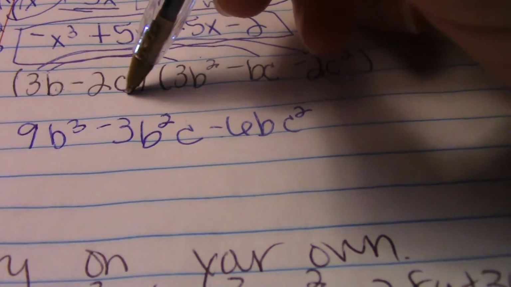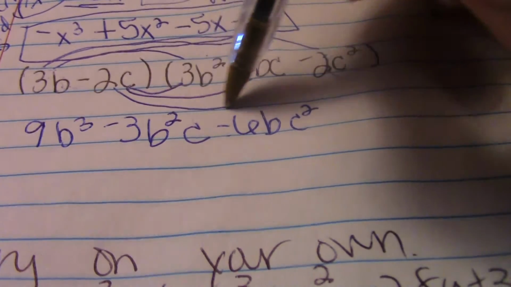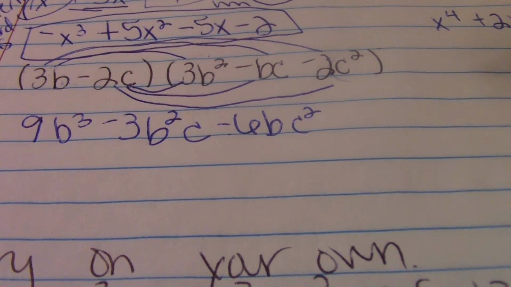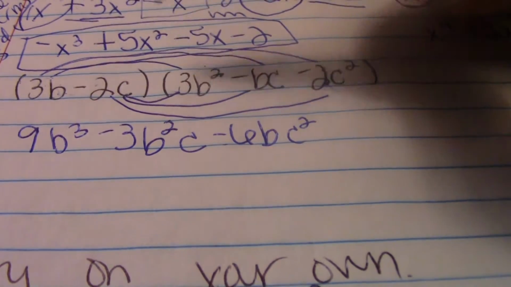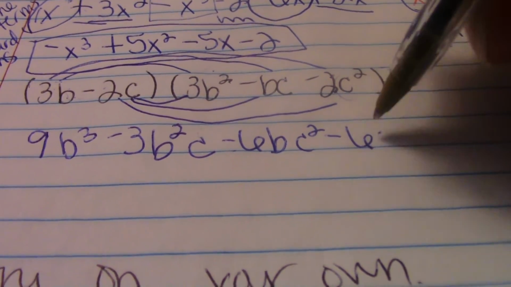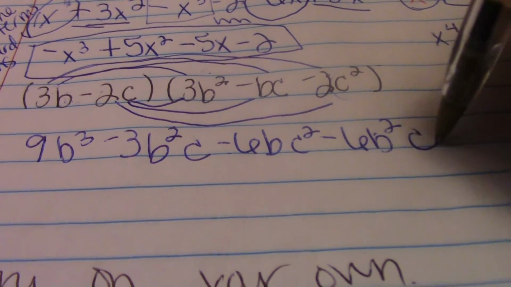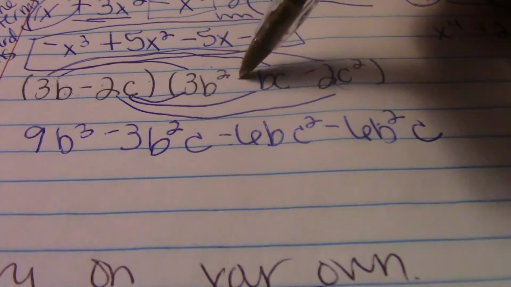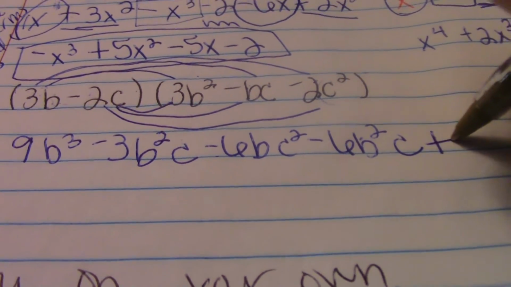Remember, we also take the second piece and take it times everything. So negative 2c times negative 3b squared. That would be what? Negative 6. B coming first, because it's alphabetical first. B squared, and then c. Negative 2 times a negative bc. Negative and negative, when you multiply, make a positive.